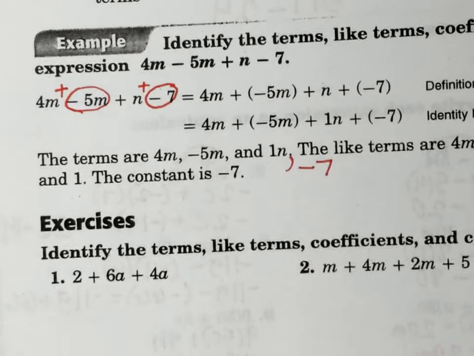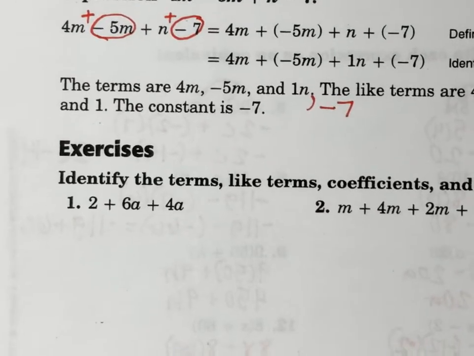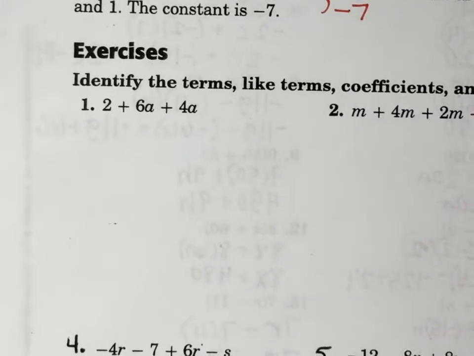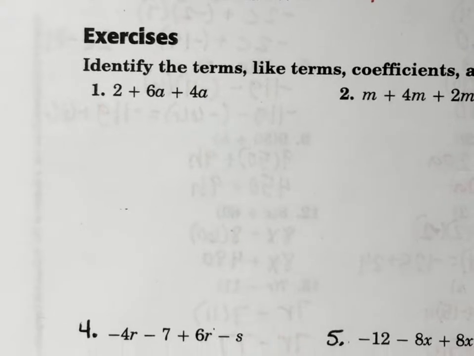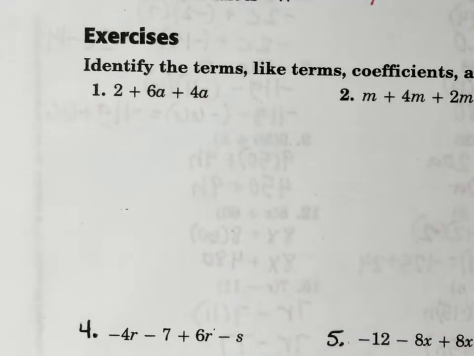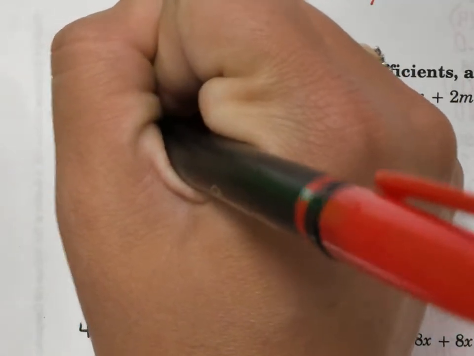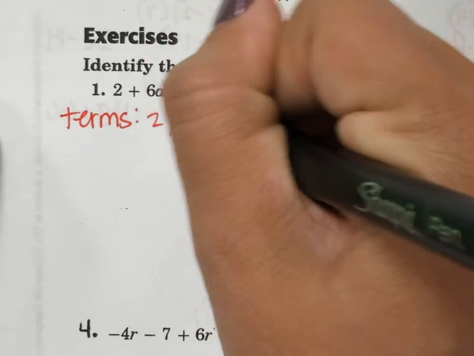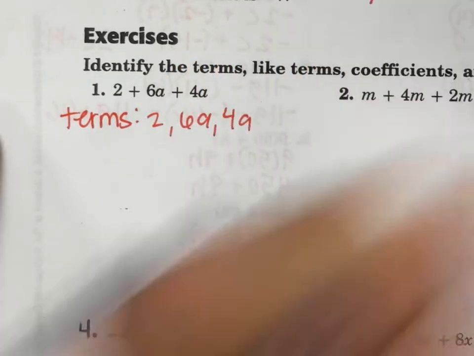So let's identify some of these on our own. All we're doing here for 1 through 6 is identifying the terms, like terms, coefficients, and constants. This problem is already an addition problem, so I don't have to change it. So what are my terms here? Anybody tell me? Henry. All three of them. So I have 2, 6a, and 4a.